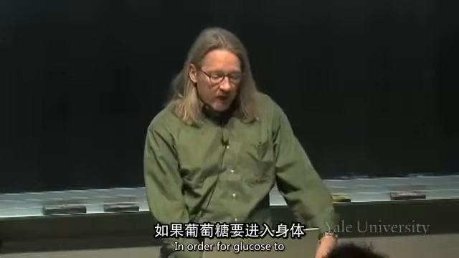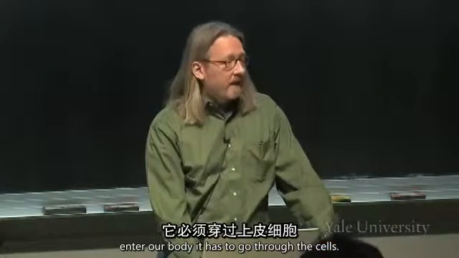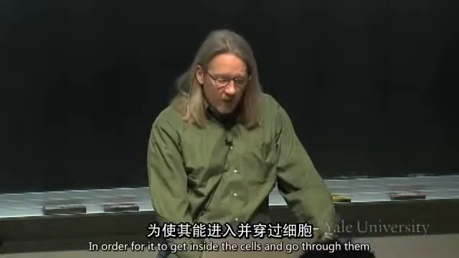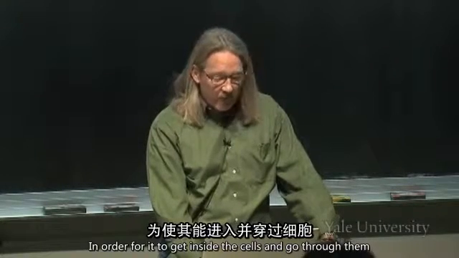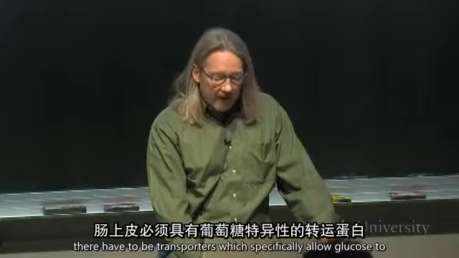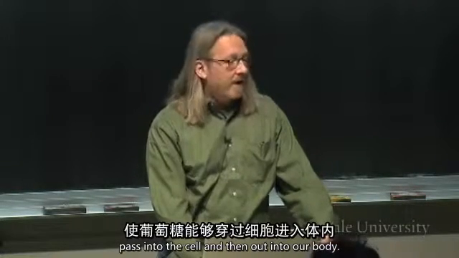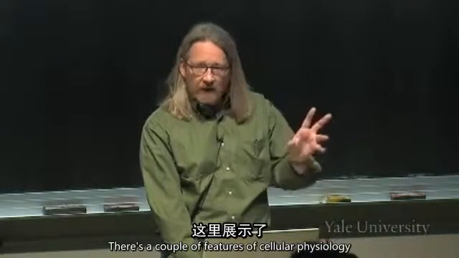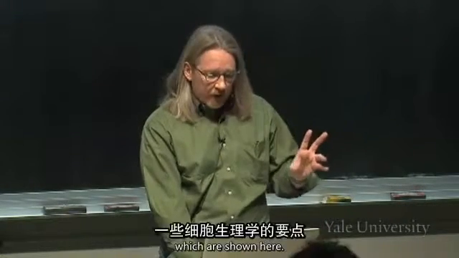In order for glucose to enter our body, it has to go through the cells. In order for it to get inside the cells and go through them, there have to be transporters which specifically allow glucose to pass into the cell and then out into our body. Right? So there's a couple of features of cellular physiology which are shown here.